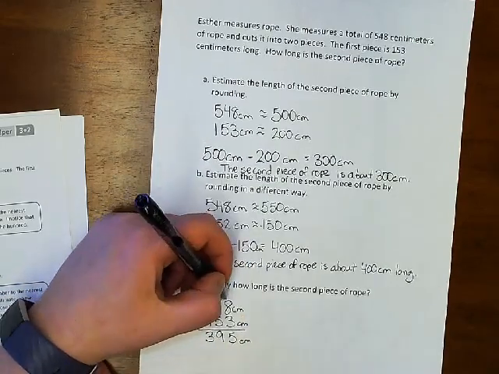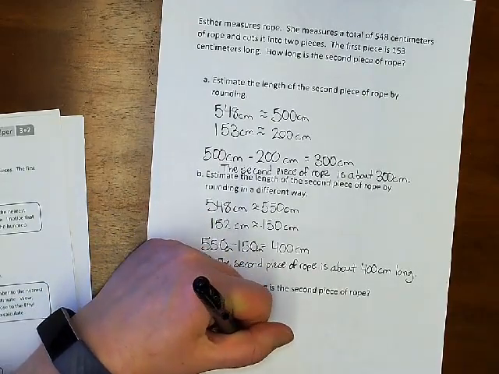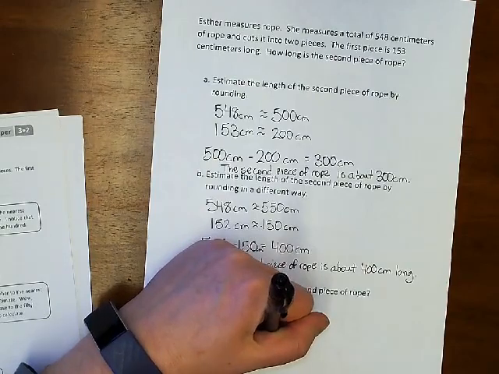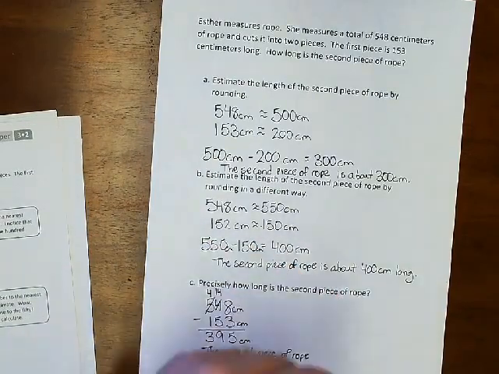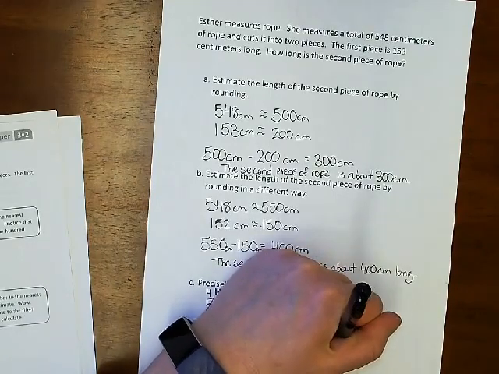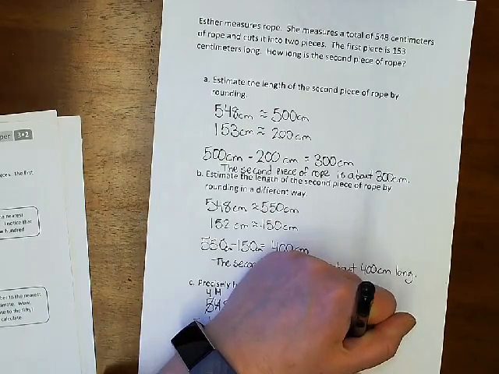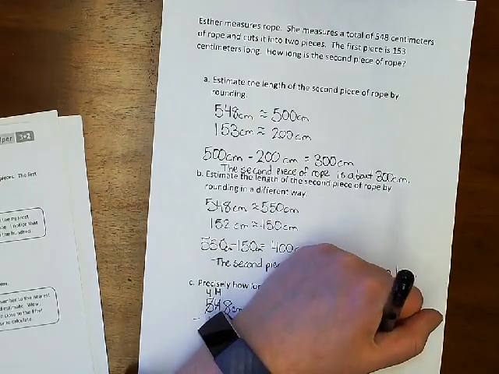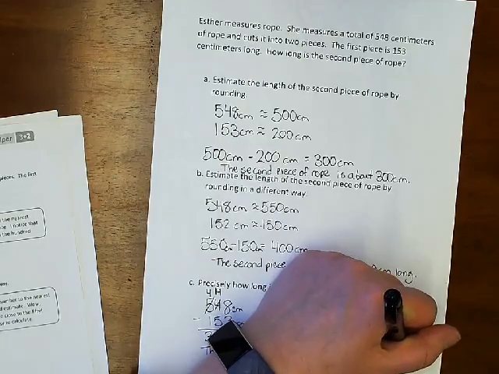My answer is the second piece of rope is precisely, that means exactly, 396 centimeters long.